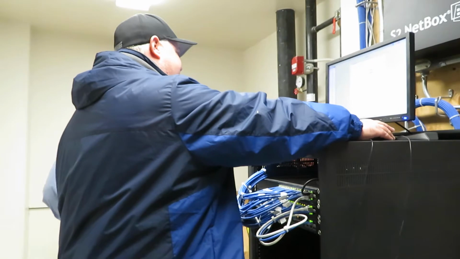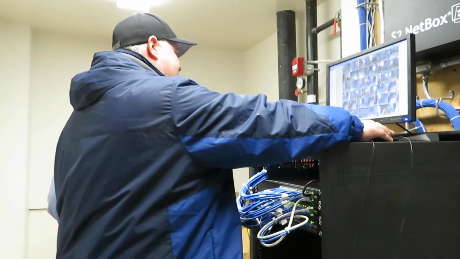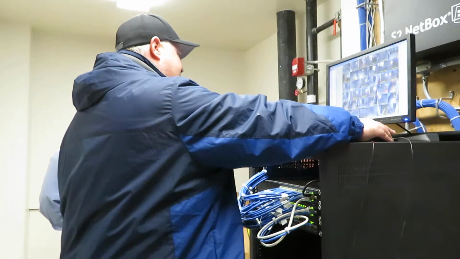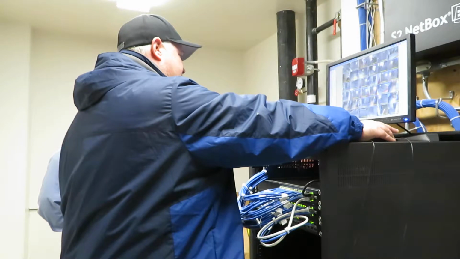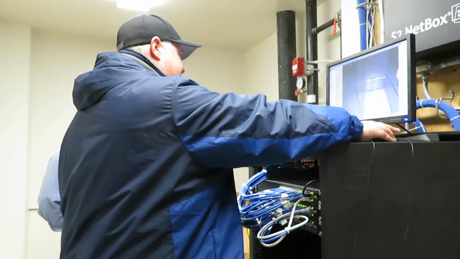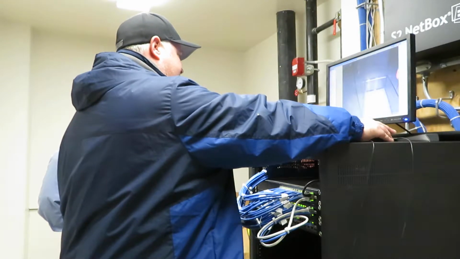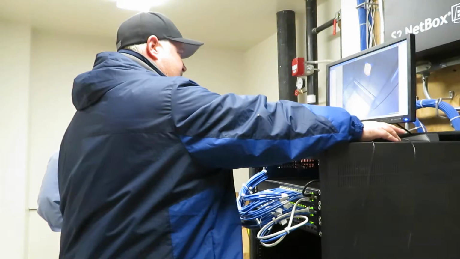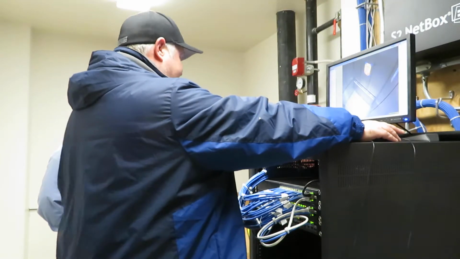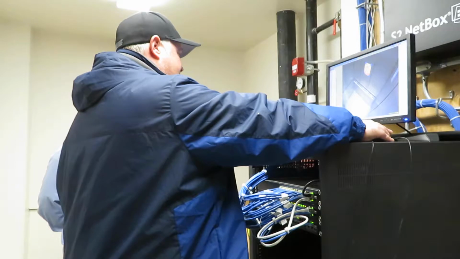Okay. Let's see if they're even up and running. I'm pretty sure they are. I'd like to double check that, but that'd be great. Perfect. There's one of them there, and there's the other one. So both elevators are up and running. Beautiful, thank you. No problem.